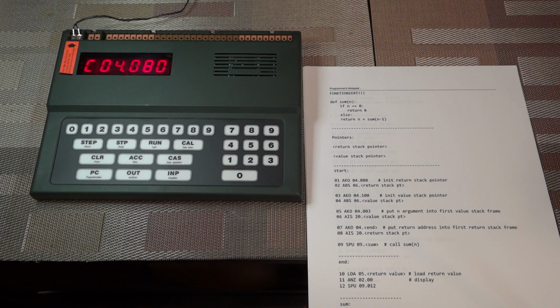the Busch Microtronic, we just implemented an iterative version using a simple loop with two variables, right? One variable for the counter and one variable for the sum computed so far. And now I'm going to implement a recursive version both for the CP1 as well as for the Microtronic.